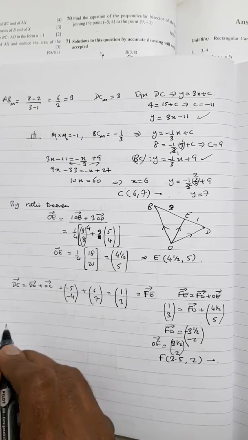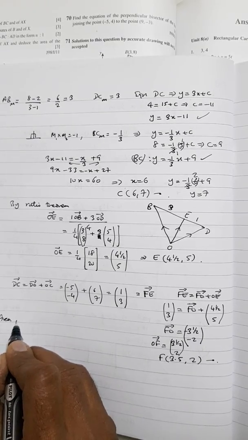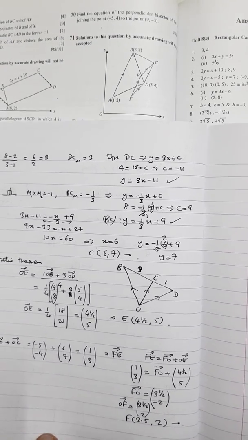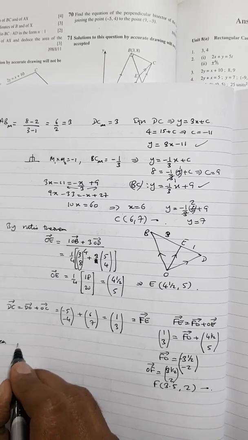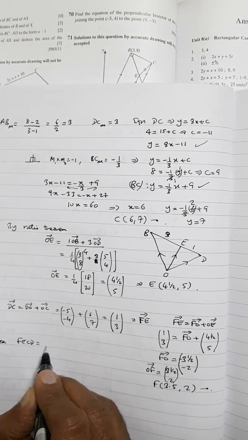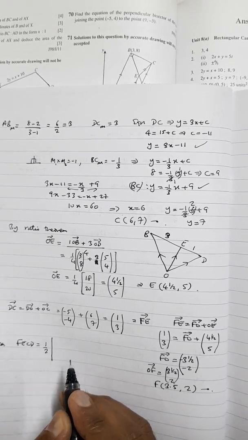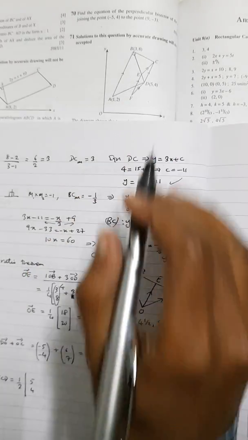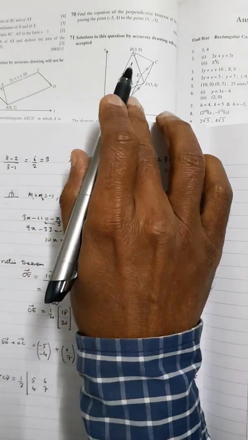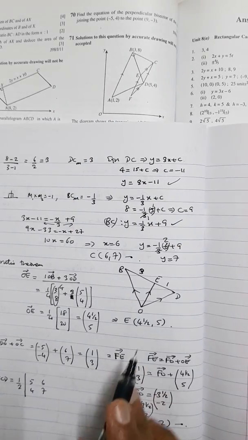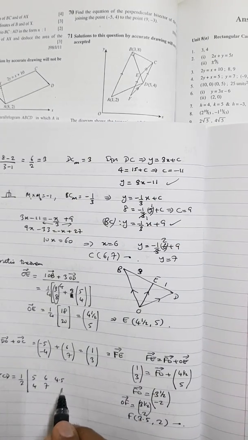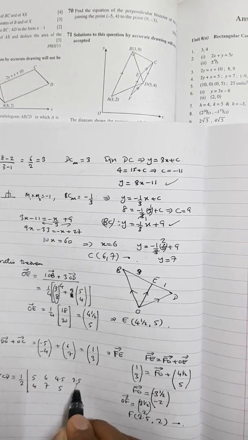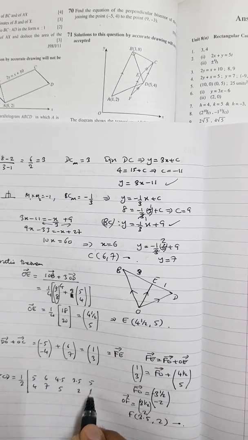Now we want to find the area of the parallelogram, so we're going to use the modulus method. The area of the parallelogram FECD, FDCE, whatever, FECD, is half. To take the first coordinate, I'm going to take (5, 4). Then I'm going to take C, which is (6, 7). I'm going to take E, which is what we found, (4.5, 5). And then this one is F, (3.5, 2), and we end up with (5, 4) again.